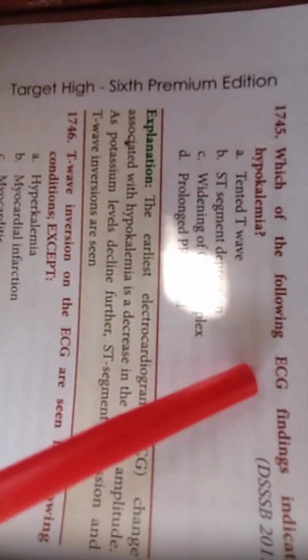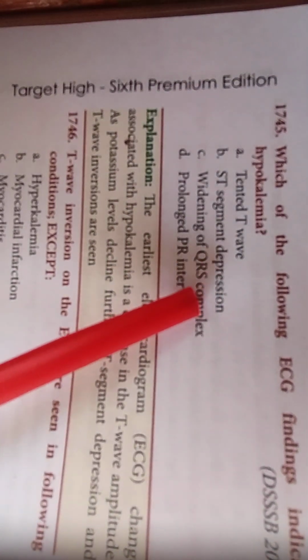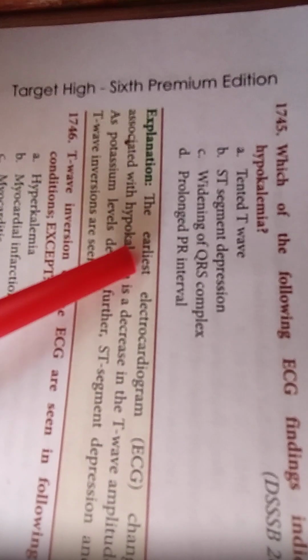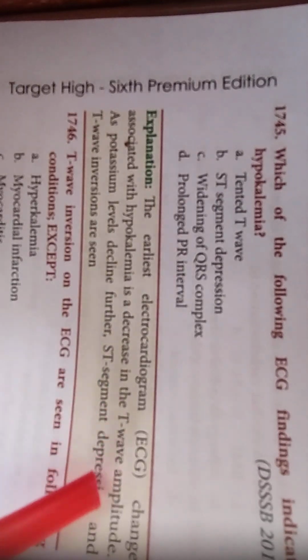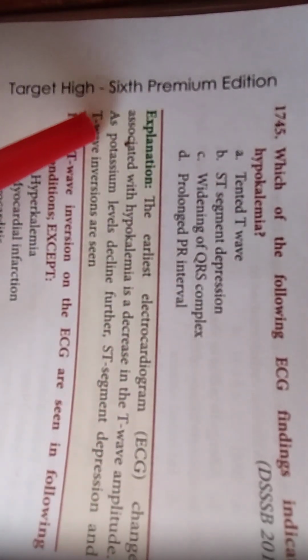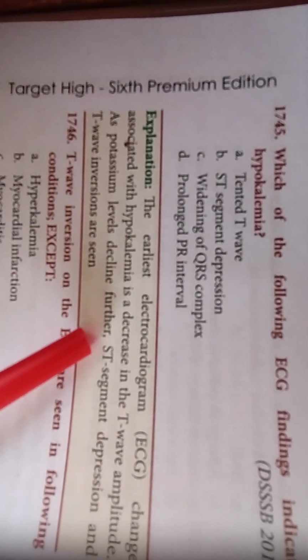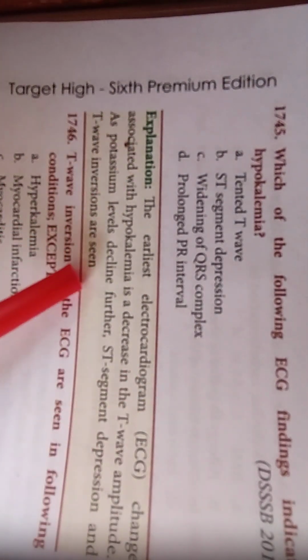Which of the following ECG findings indicates hypokalemia? The answer is ST segment depression. The earliest electrocardiogram change associated with hypokalemia is a decrease in the T wave amplitude. As potassium levels decline further, ST segment depression and T wave inversions are seen.